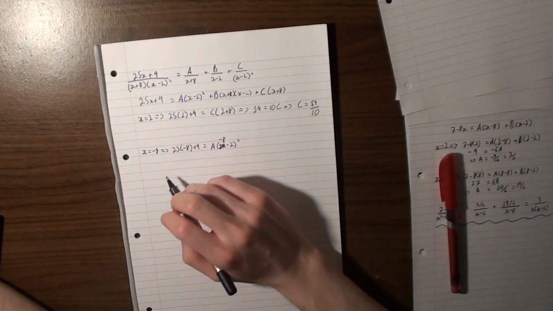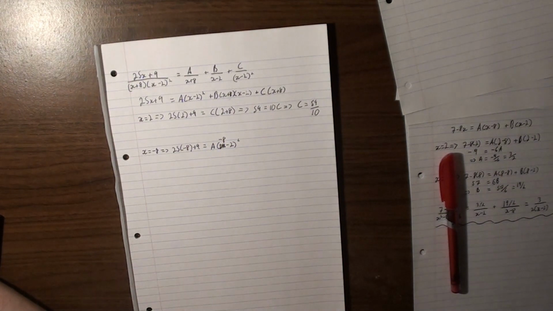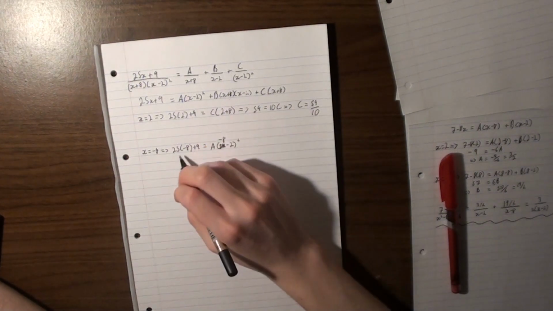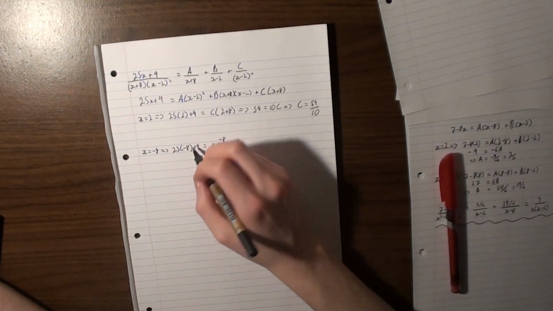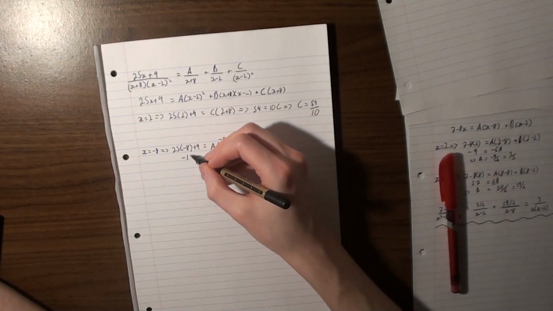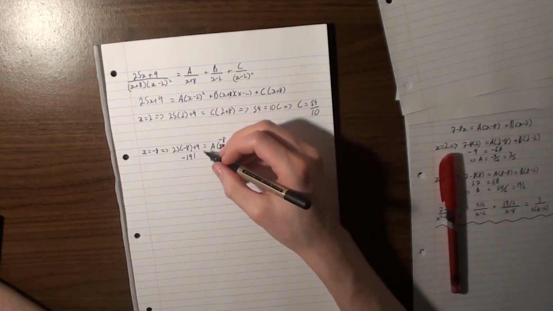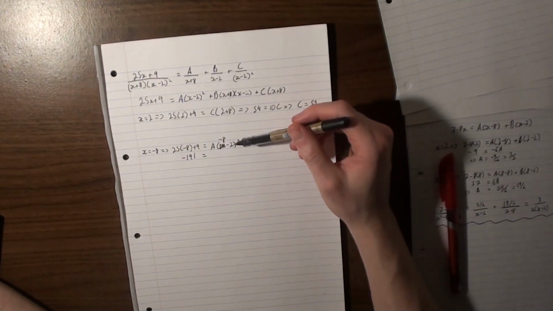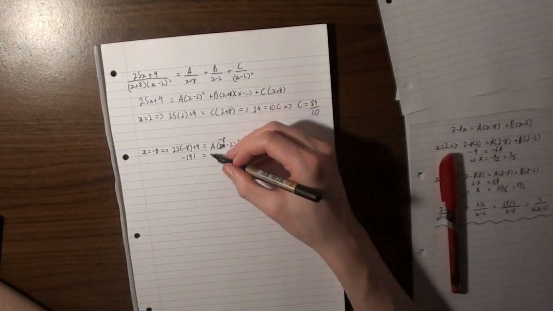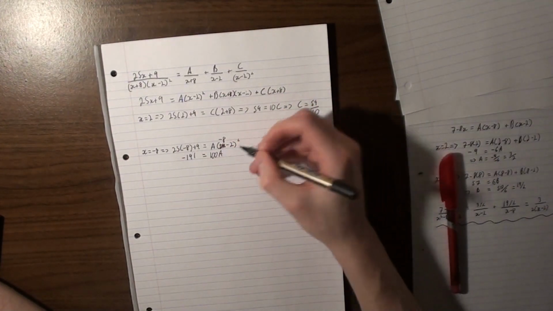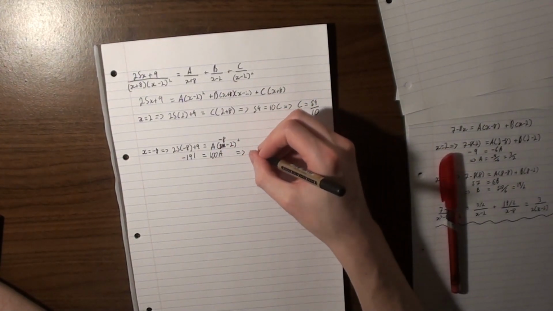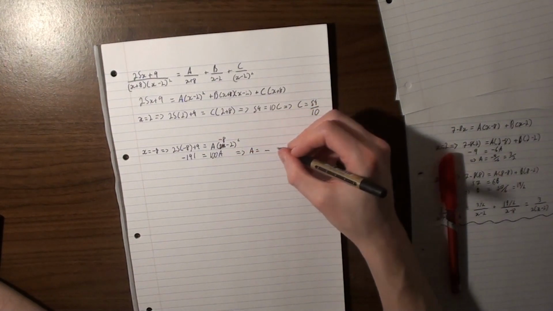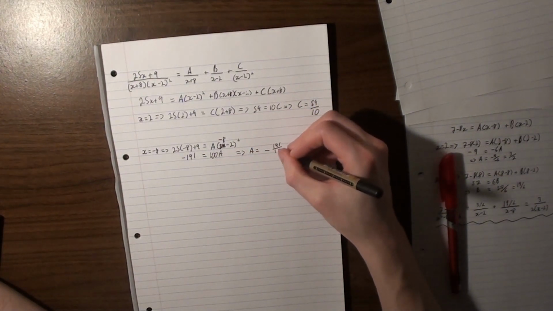So 25 times minus 8 is minus 200, plus 9 is going to be minus 191. Oh, I've picked bad numbers. It's going to be equal to minus 8 minus 2, it's going to be minus 10 squared, it's going to be 100a. So that implies that a is equal to negative 191 over 100.